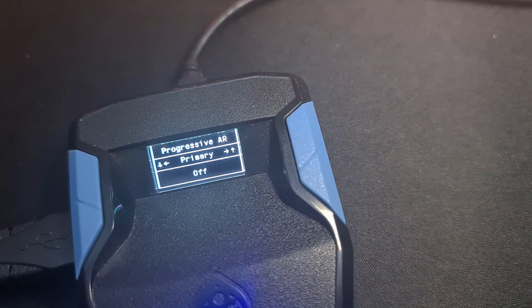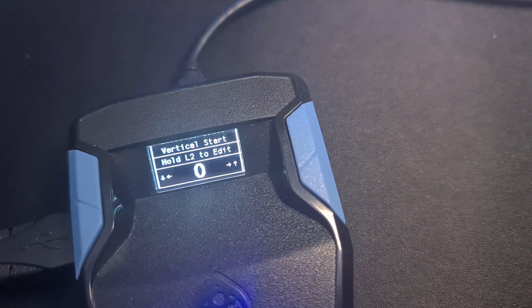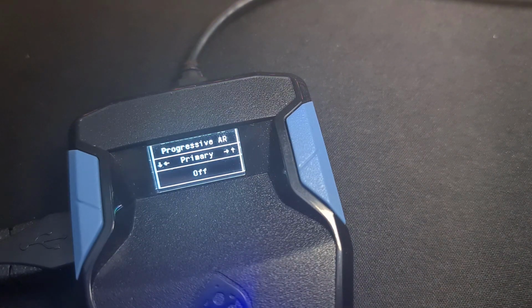Next, we have Progressive Anti Recoil. This is a much more advanced anti-recoil with 6 different settings. Vertical start is how much anti-recoil strength you want when you start shooting. Vertical end is how much anti-recoil strength you want at the end of the clip. Vertical time is how long the start value will last before changing to the end value, and it's the same for the horizontal settings. I know that seems very confusing, but I'm going to leave a link in the description to a video of me explaining in detail how to use and set up Progressive Anti Recoil, and I recommend watching that.